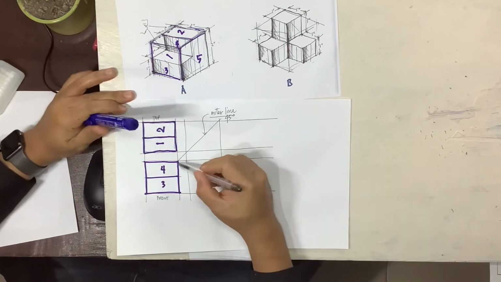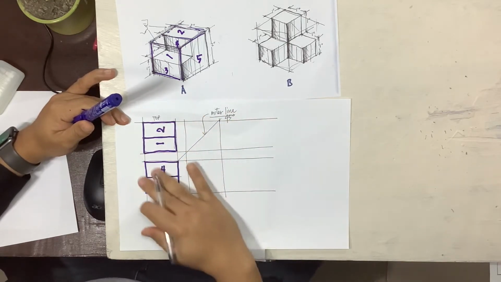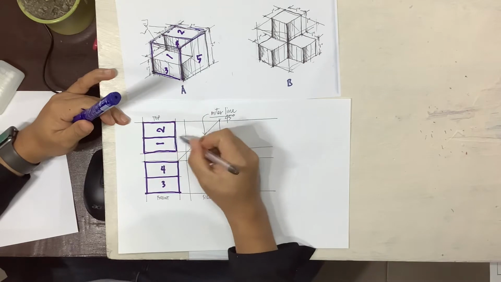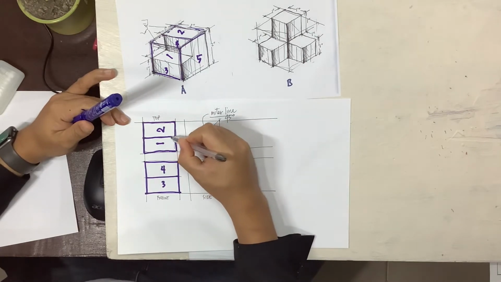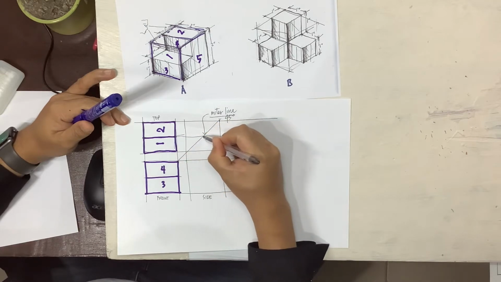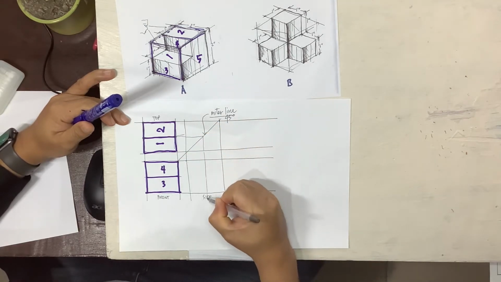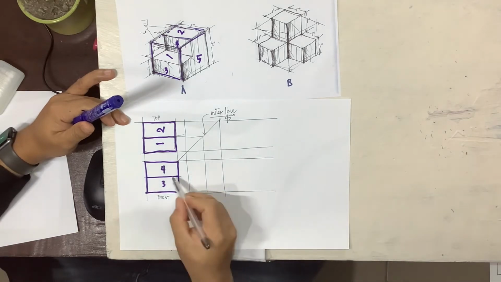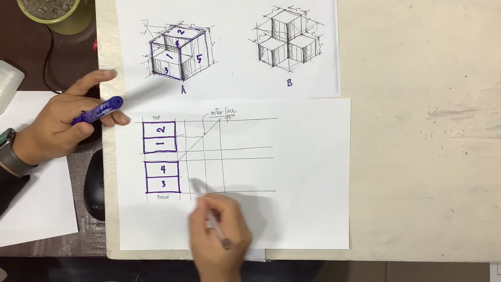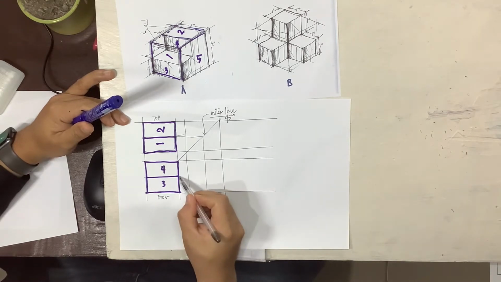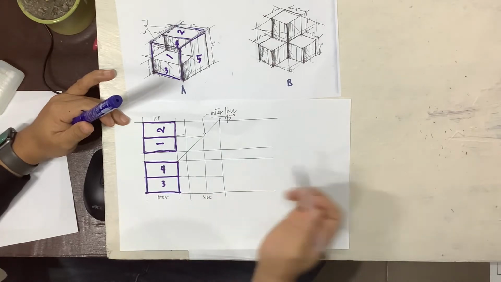The purpose of having a miter line here is for us to project any part that you could find in the top view. So you will just extend this part of your top view and project it down to your side view. The same also with our front view. Since there are horizontal lines, it's actually a rule that we will be projecting them onto our side view.